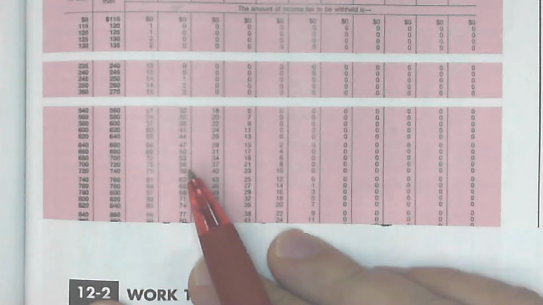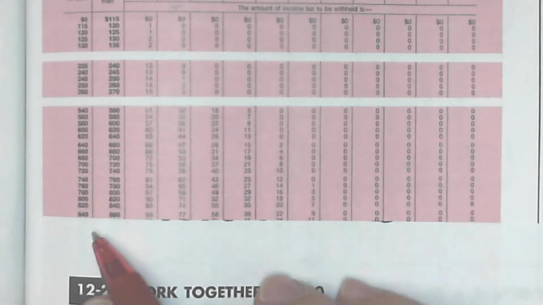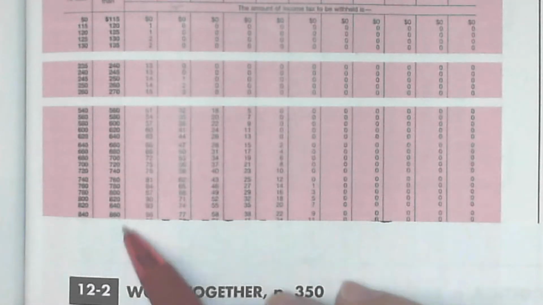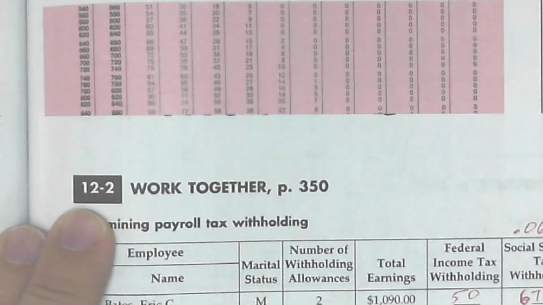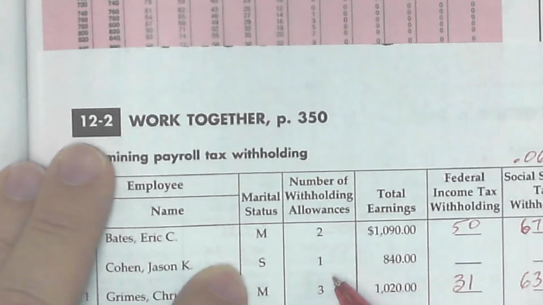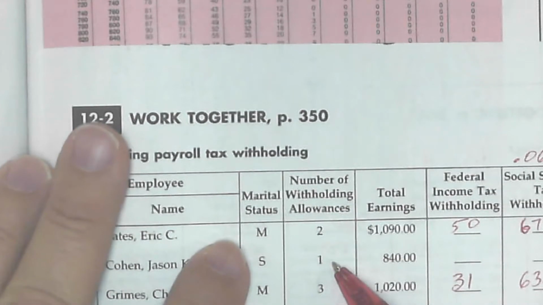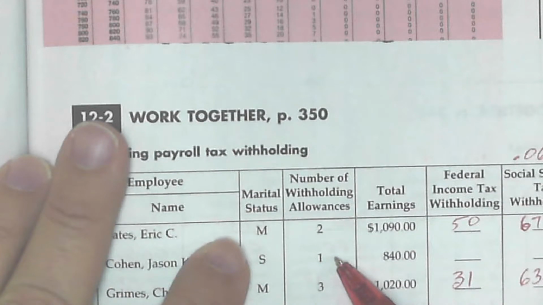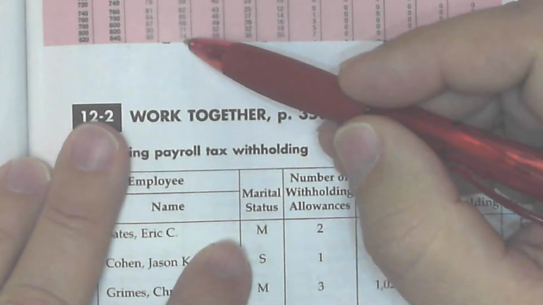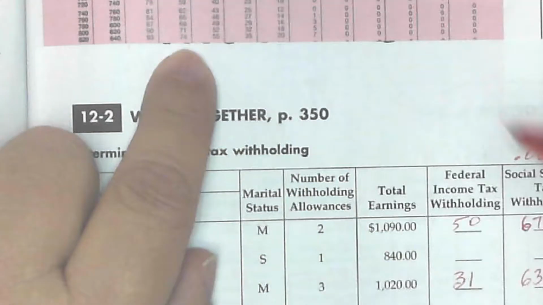So we have to go up one, so that puts us in the 840 to 860. He has one allowance, which is probably himself. So $74.